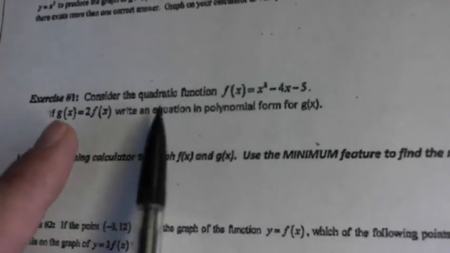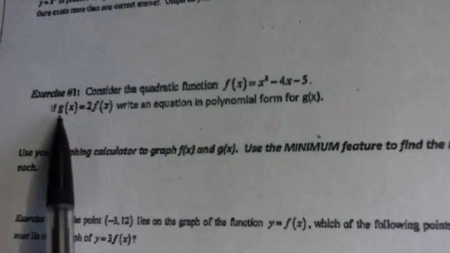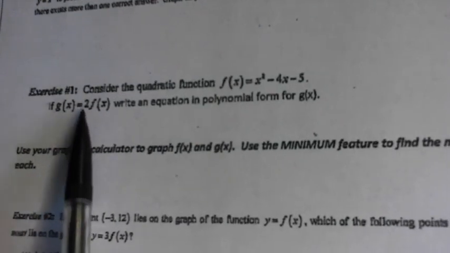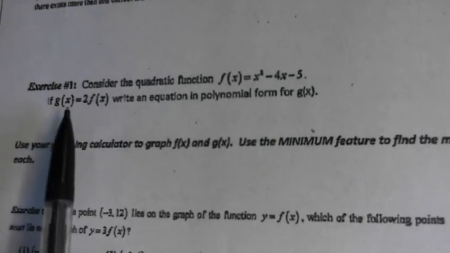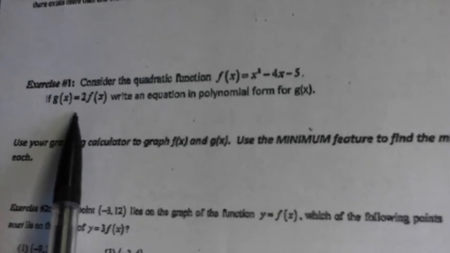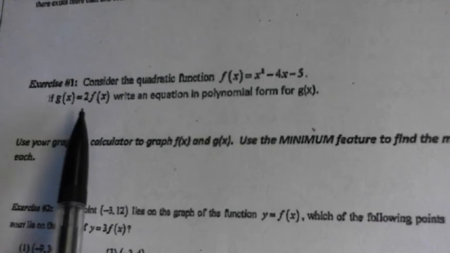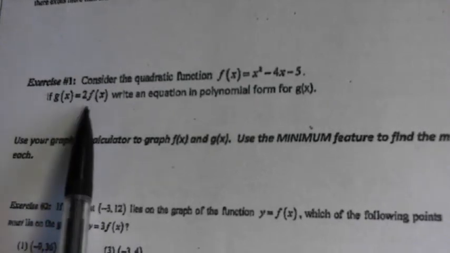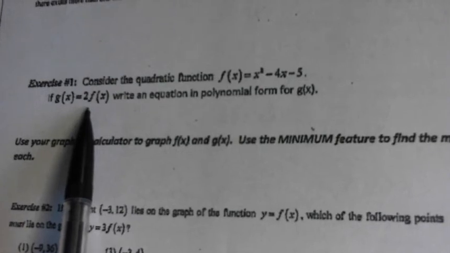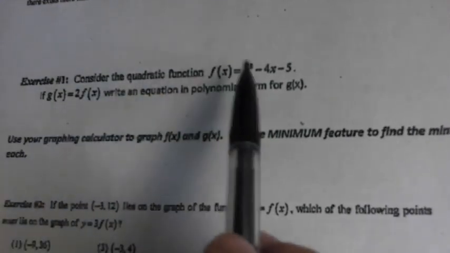Okay, exercise 1 here gives us a function and asks us to rewrite a g of x equation if g of x is 2 times f of x. First of all, it doesn't ask us this, but I'm going to ask you, what transformation takes place? Of which direction? Vertical stretch by 2. Very good. The 2 is outside. It's a multiplier, so there's your stretch or compression. And because it's 2 and outside, it's vertical.